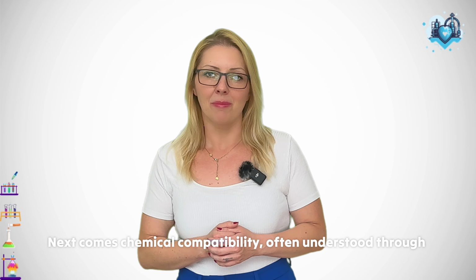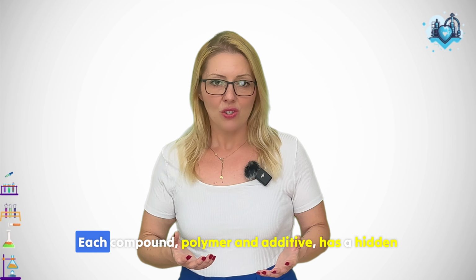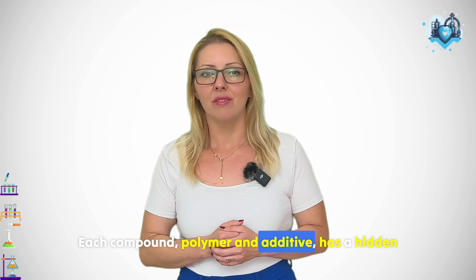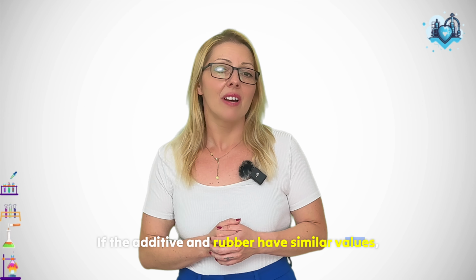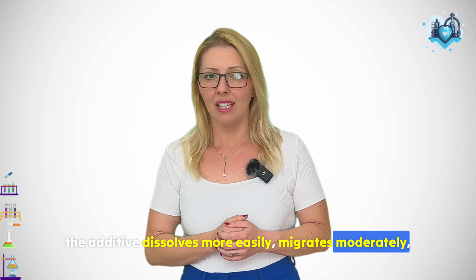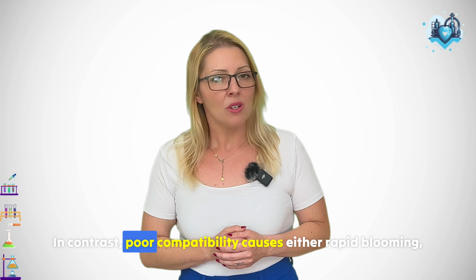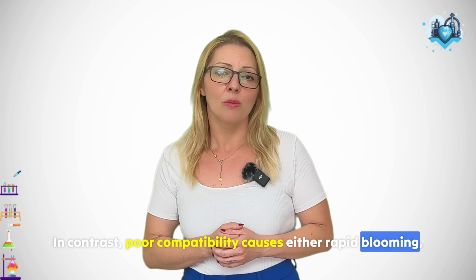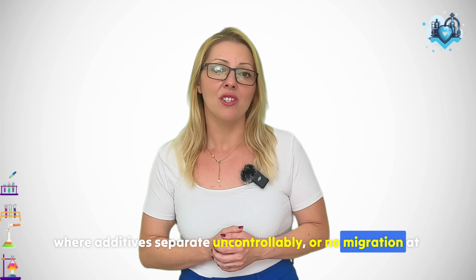Next comes chemical compatibility, often understood through solubility parameters. Each compound, polymer and additive, has a Hildebrand or Hansen solubility parameter, which measures cohesion energy density. If the additive and rubber have similar values, the additive dissolves more easily, migrates moderately, and doesn't bloom or stay locked in. In contrast, poor compatibility causes either rapid blooming, where additives separate uncontrollably, or no migration at all.